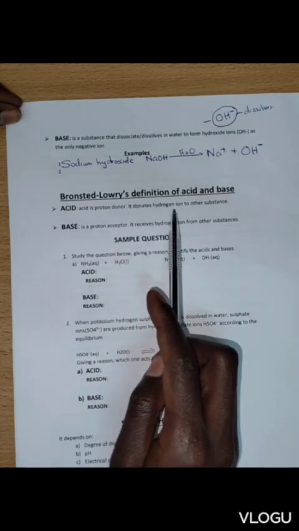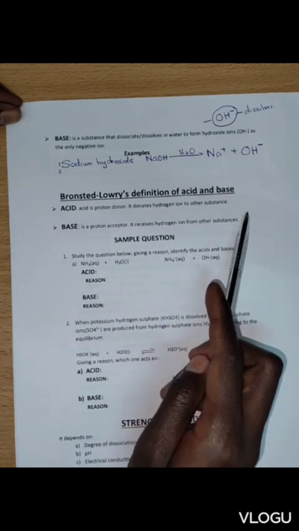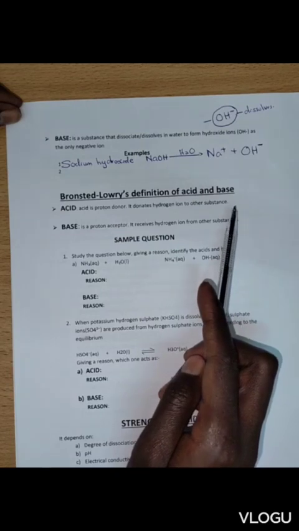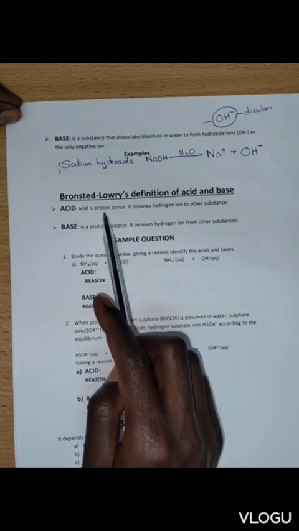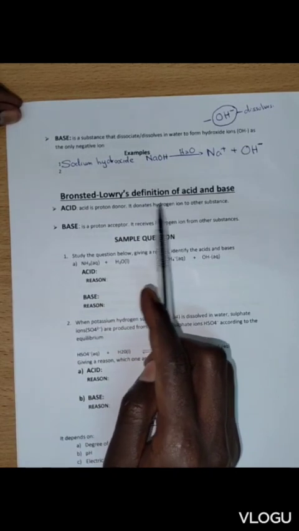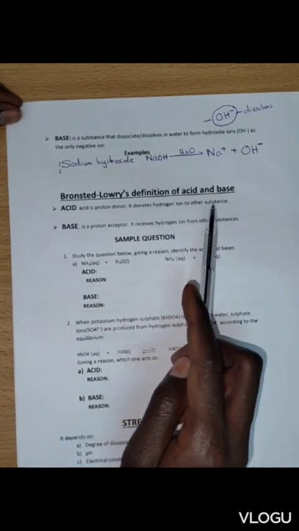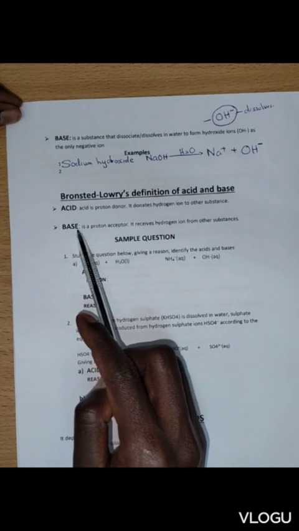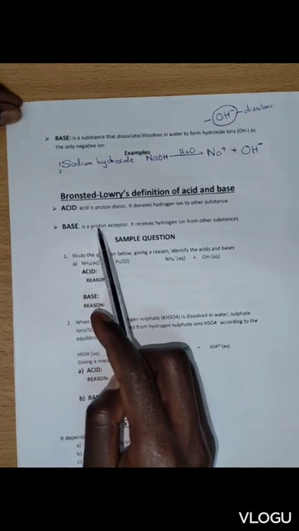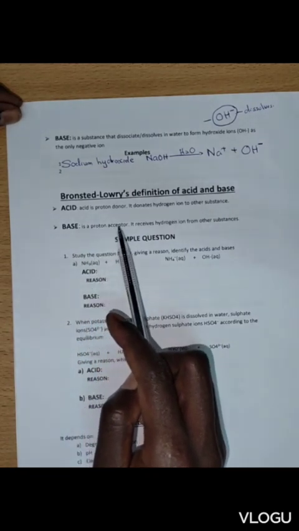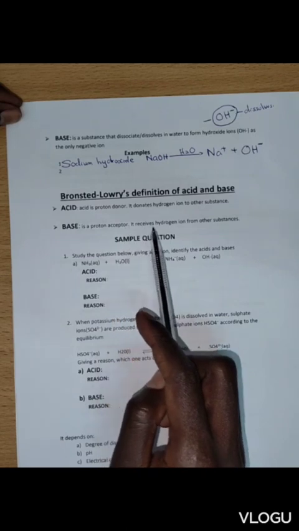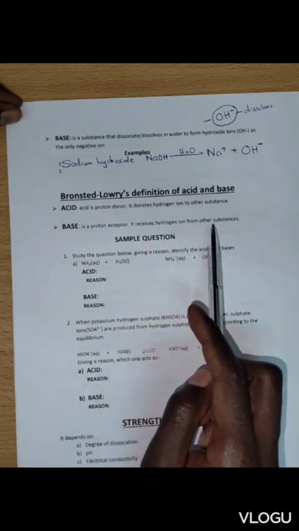It means it donates hydrogen ion to another substance. So the substance which is being donated is a proton, and that proton is hydrogen. A base is referred to as a proton acceptor, meaning it receives hydrogen from another substance.